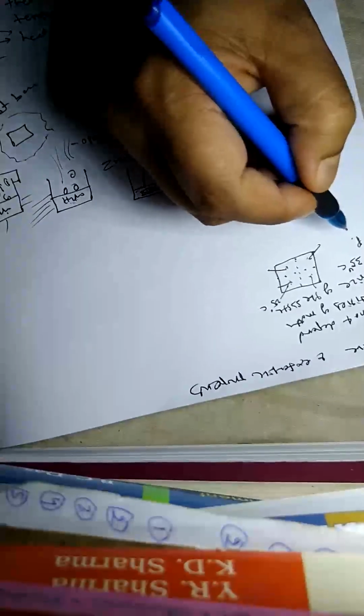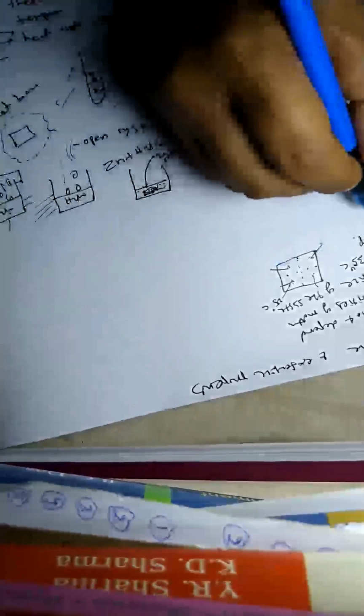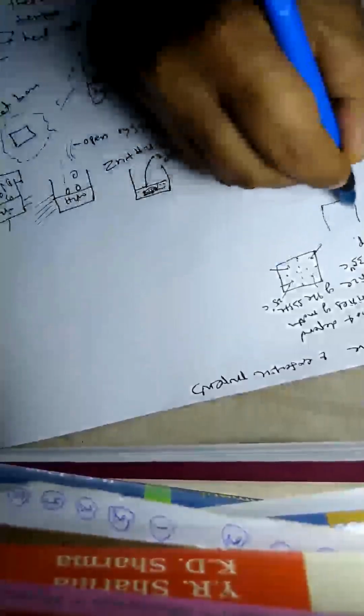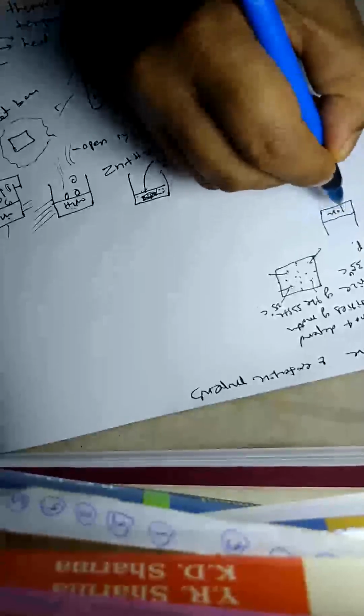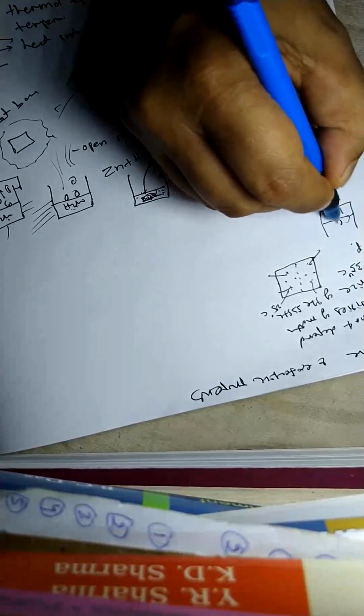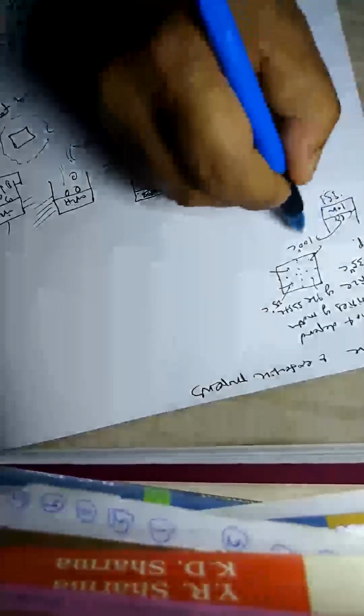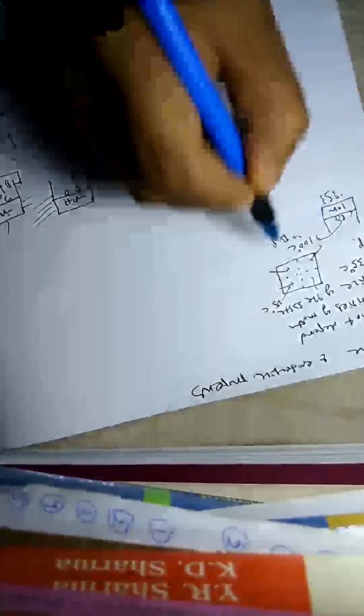Similarly, temperature and pressure are intensive properties. Similarly also melting point and boiling point. Suppose you take 10 ml of water. When you heat this water, it starts to boil. Suppose the temperature is 100 degrees centigrade. This is called the boiling point of water.